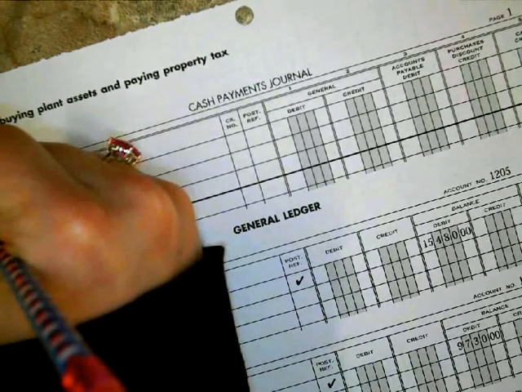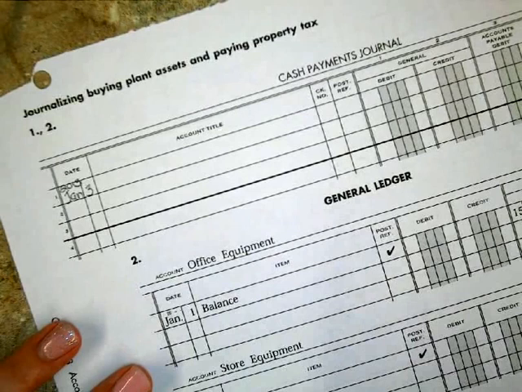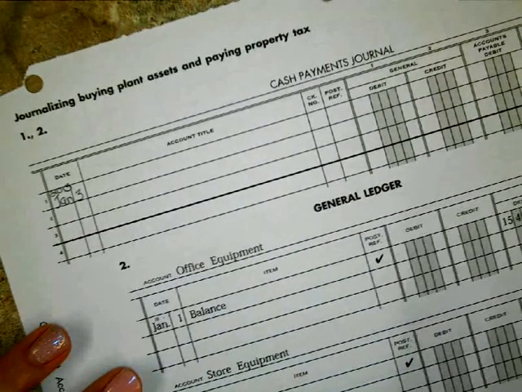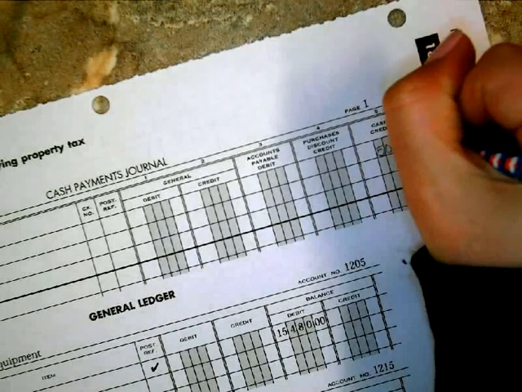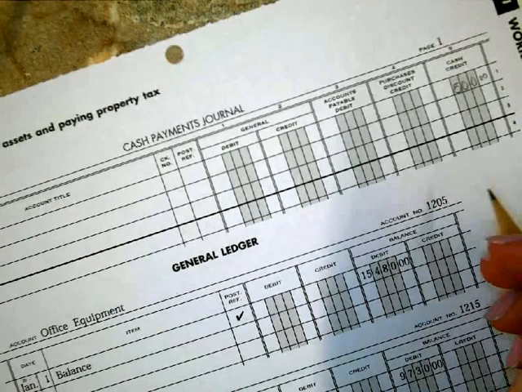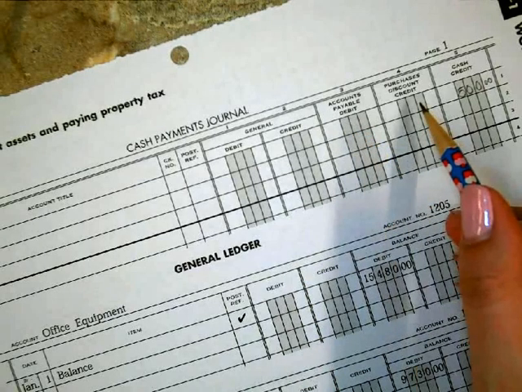January 3rd. Okay, how much cash did we pay? $500, so I'm going to write that in first. That's my credit of $500. Now what am I going to debit? Are we paying off an account? No. Are we making a purchase, or is it a purchase discount? Well, that's a credit anyway.